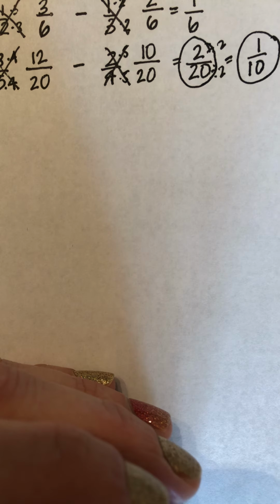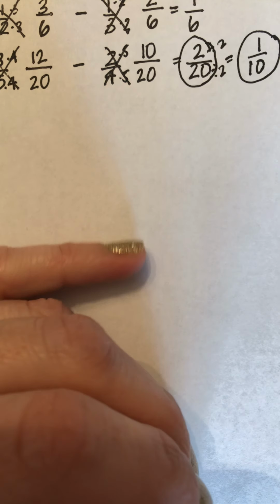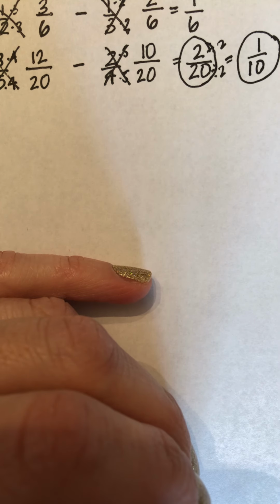Simplifying fractions is a good habit to get into, even if the directions don't say that. Oftentimes on tests, it's going to have the simplified version of your answer and won't have that 2/20. It will just have the 1/10. So make sure you know how to bring those back into lowest form, simplest form, so that you can always find those correct answers.